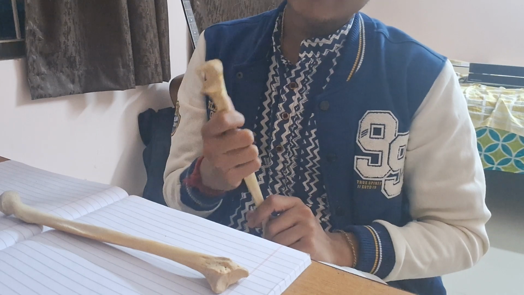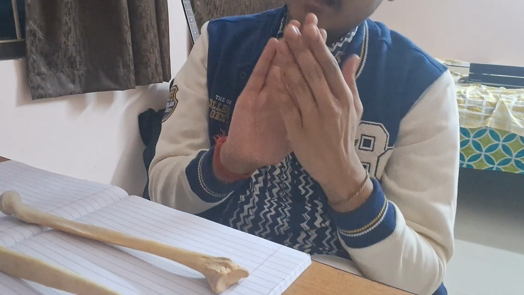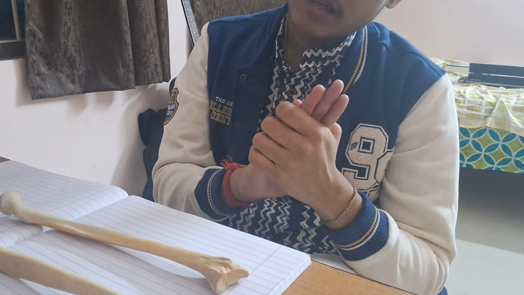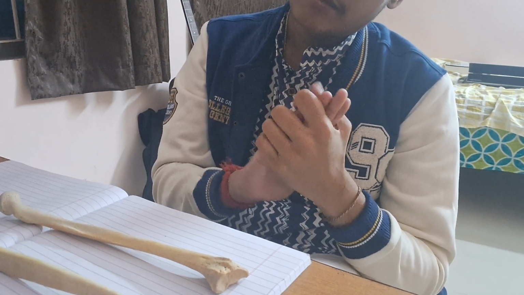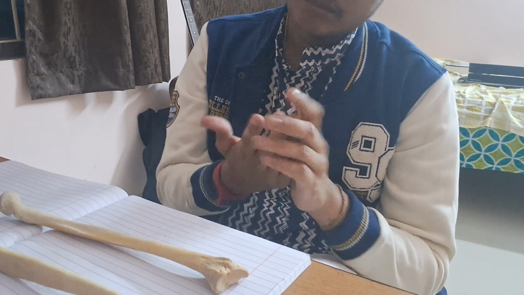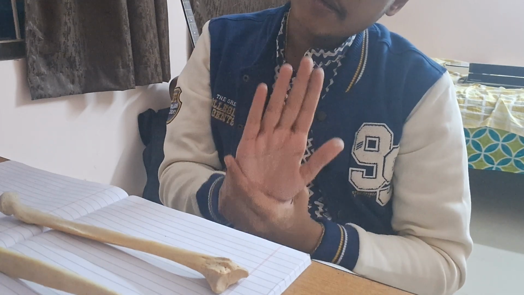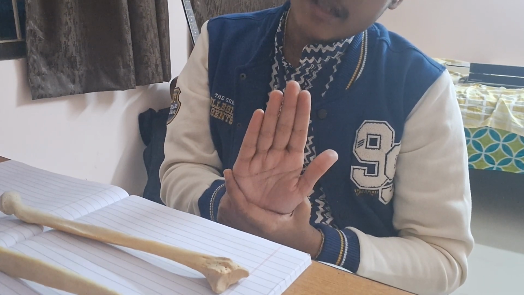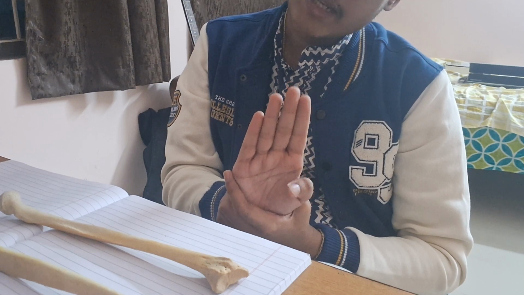And it gets inserted to your medial four fingers, in the same manner as flexor digitorum superficialis was getting attached, and flexor pollicis longus.